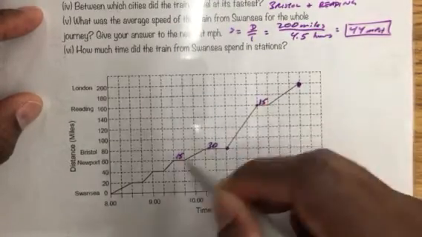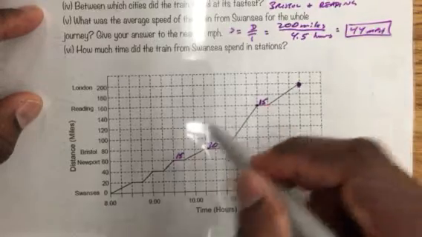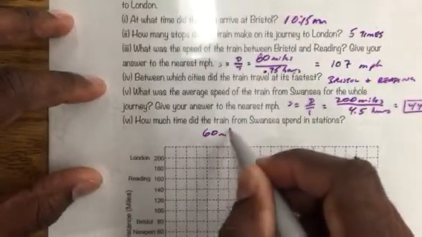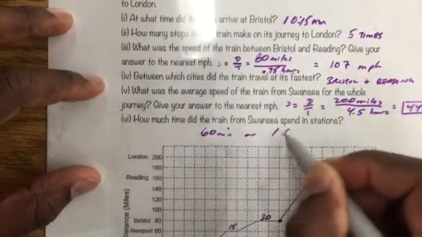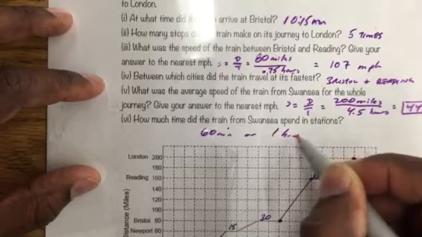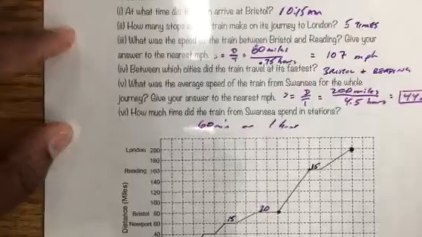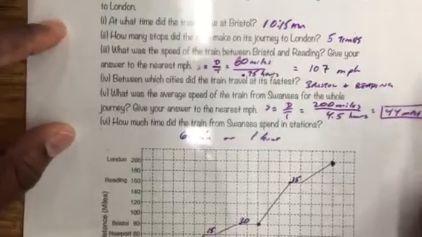So these are the amount of time it spends in stations. So here, 15 plus 15 is 30, and 30 plus 30 is 60. So this is 60 minutes or 1 hour that this train spends in stations. They're both the same. You could put either answer. And so that's the end of the train graph.